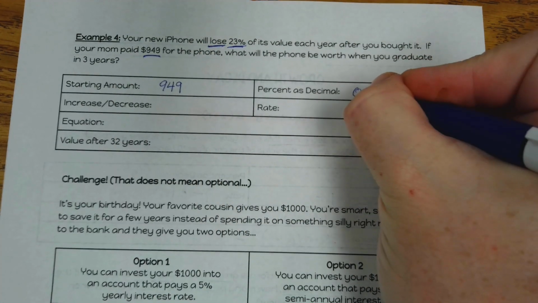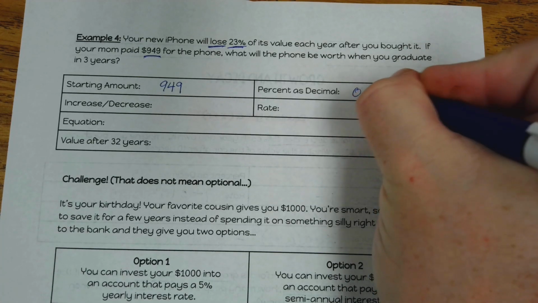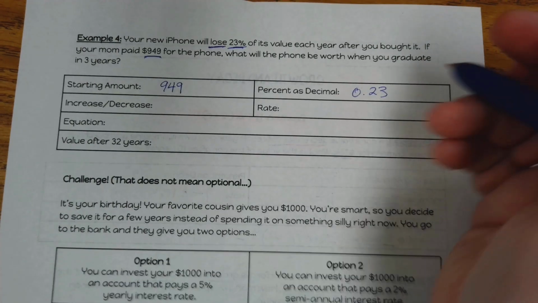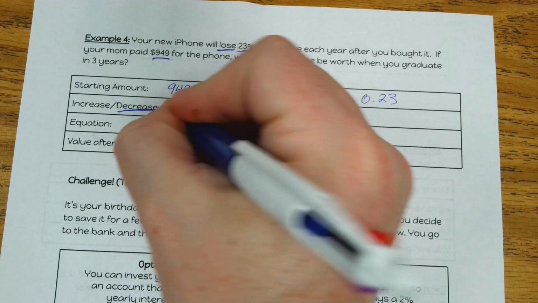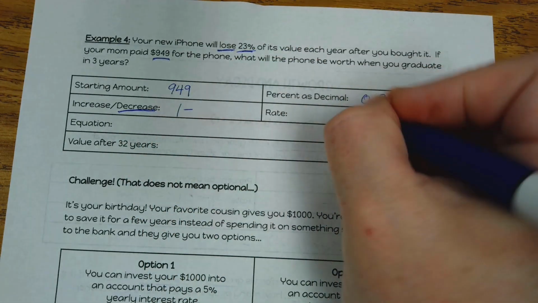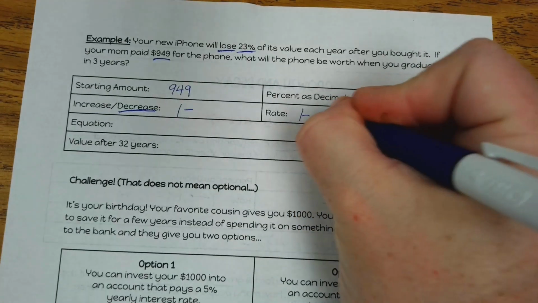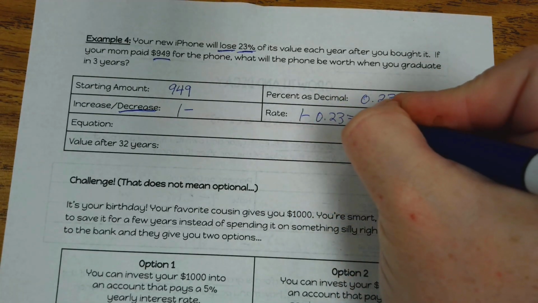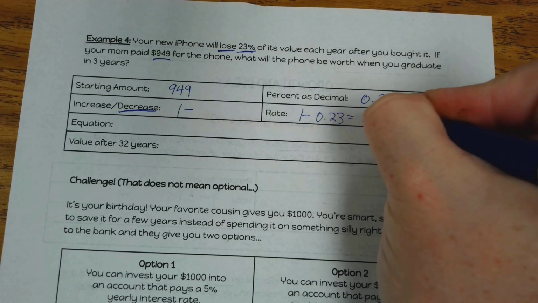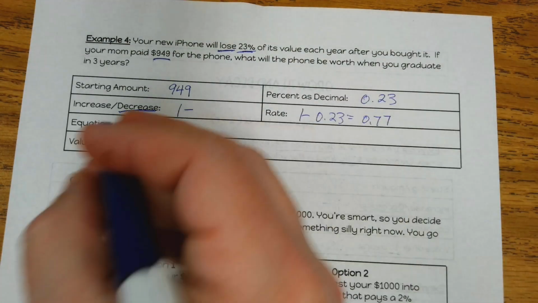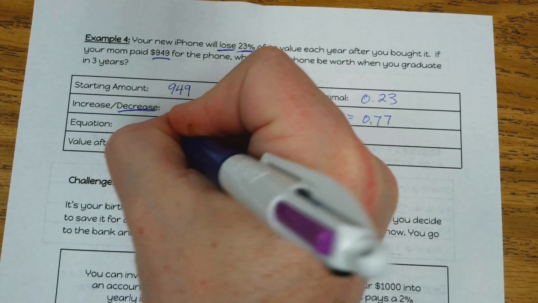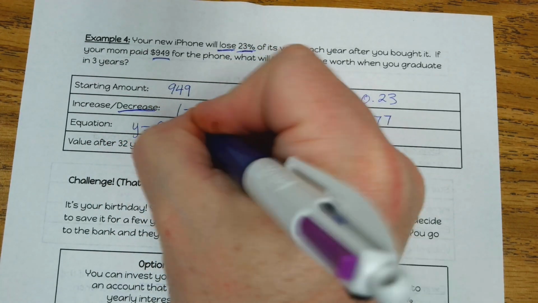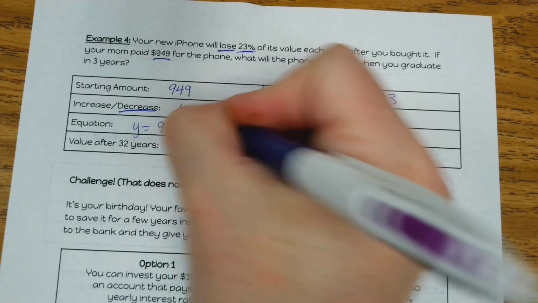Our percent as a decimal, 23% is 0.23. We are decreasing. We're losing value. So 1 minus 0.23 will give us 0.77. So our equation is y equals 949 times 0.77 raised to the x power.